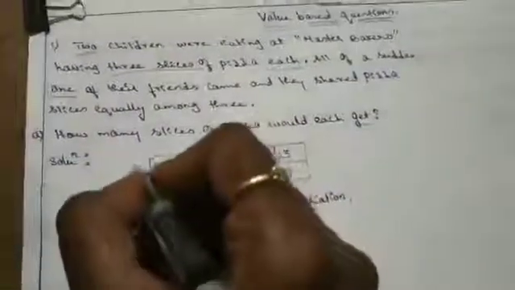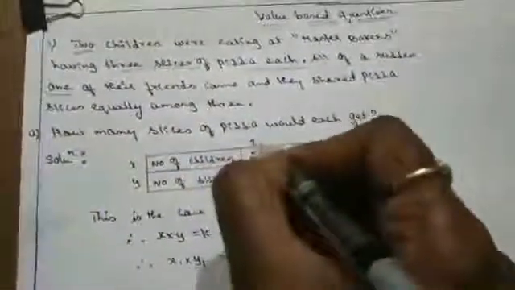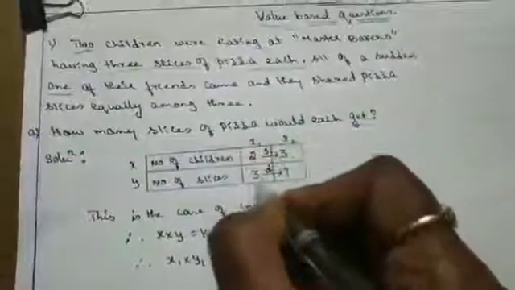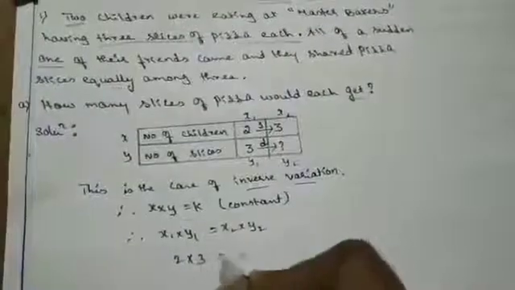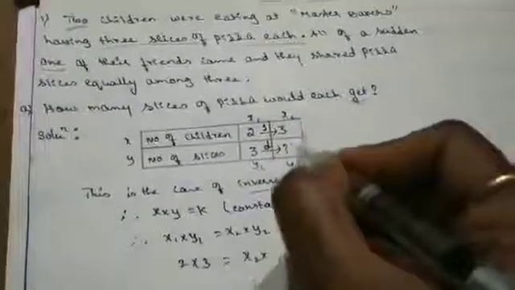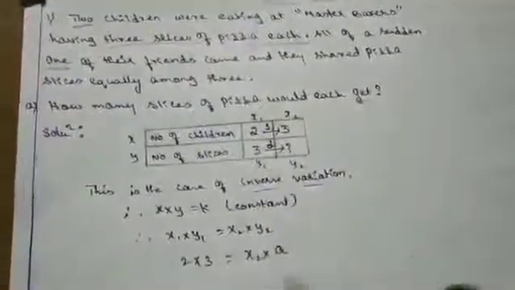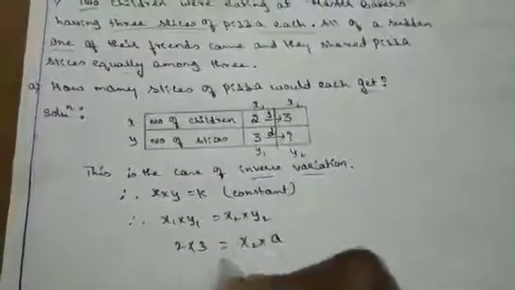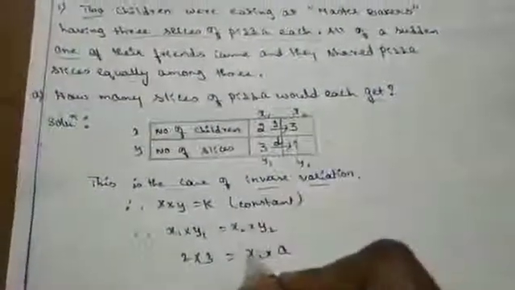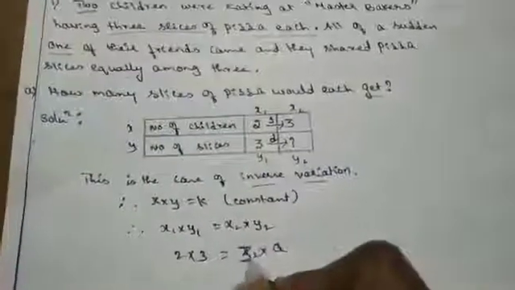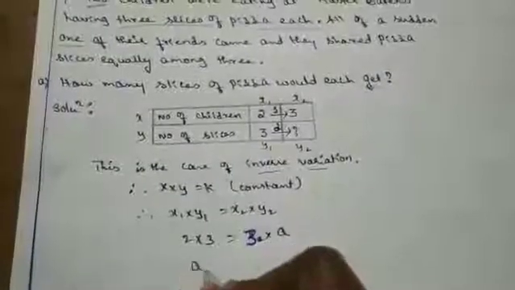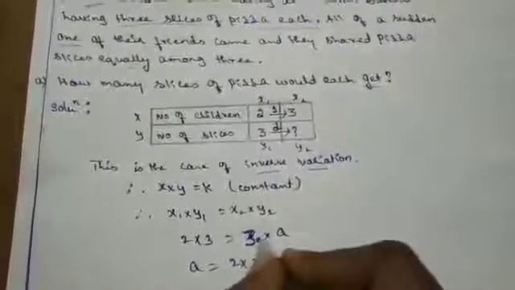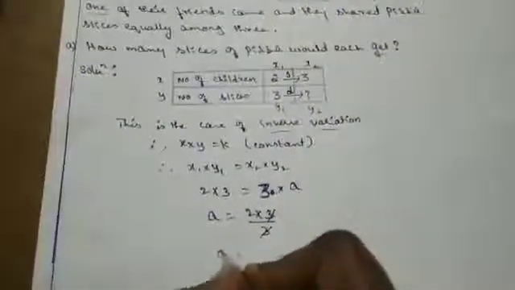Okay, this is x, y, x1, x2, y1, y2. Then 2 into 3 is equal to x2 into, we don't know this, so let us assume it is a. Sorry, x2 is 3. Here you have to write 3. Then a equal to 2 into 3. This is under multiplication, changes to division. 3 gets cancelled. a equal to 2.